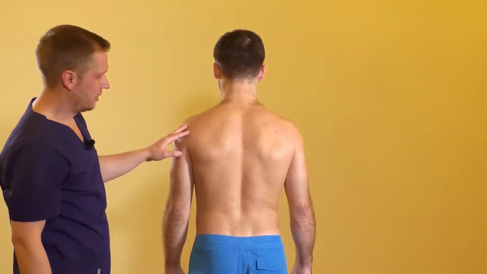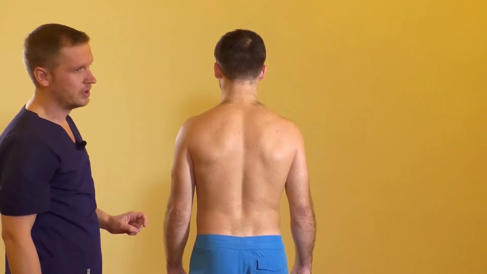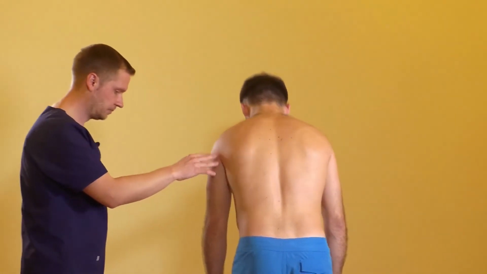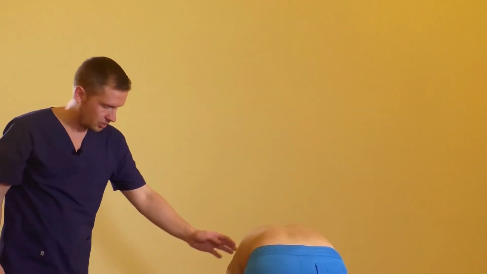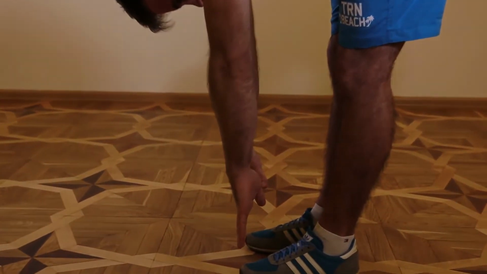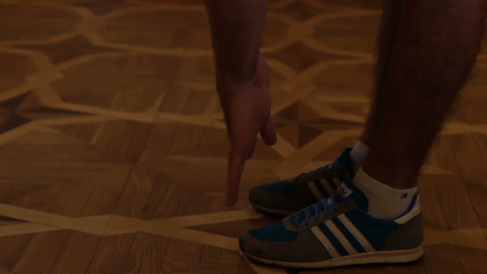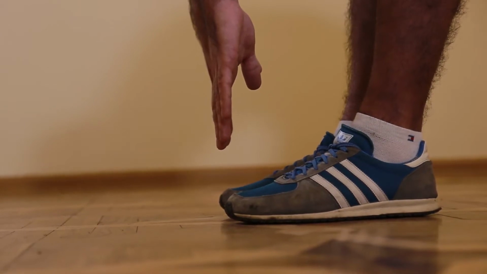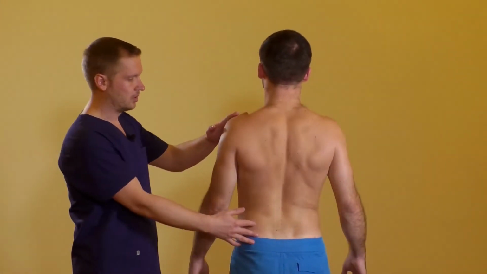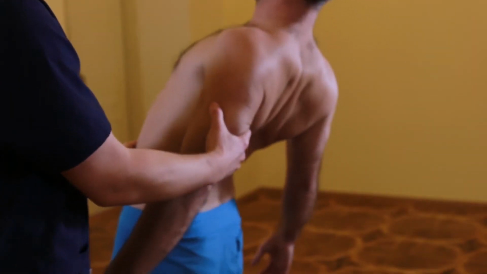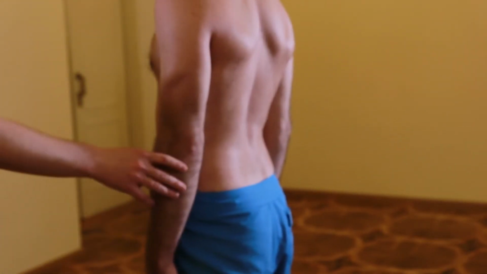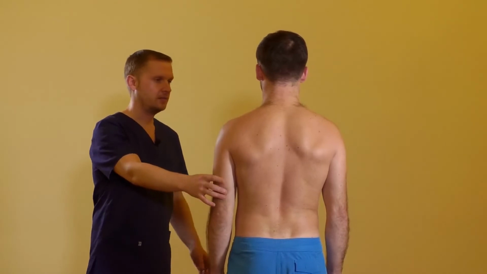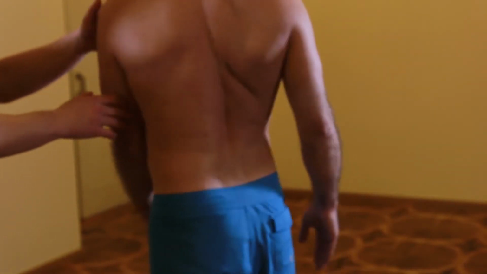Then turn to the assessment of movements. We ask the patient to lean forward without bending the knee joints to evaluate the Tamir distance test. Normally, the distance between the fingertips and the floor should be 10 cm or less. Now ask the patient to unbend, lateral flexion from right to left, and rotations, right to left.